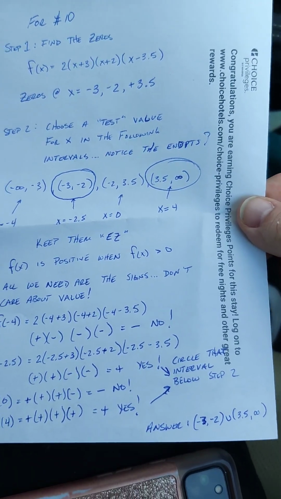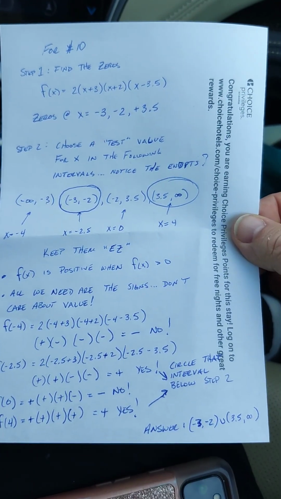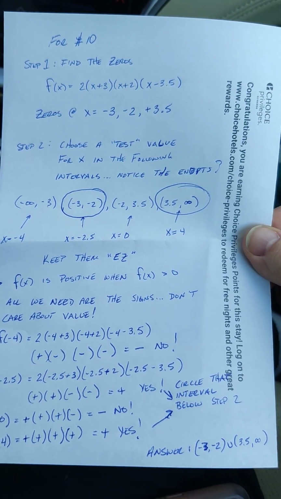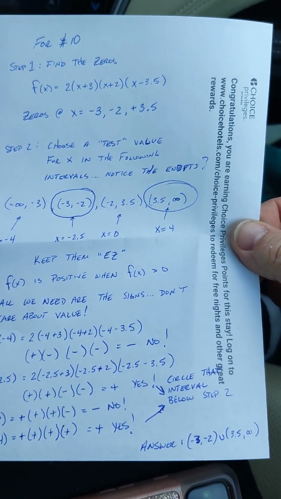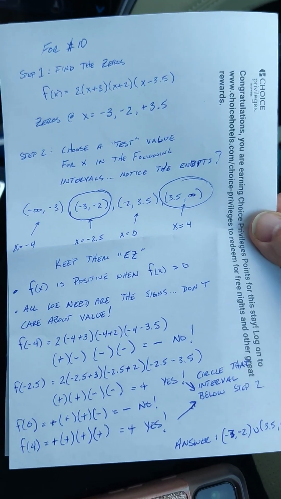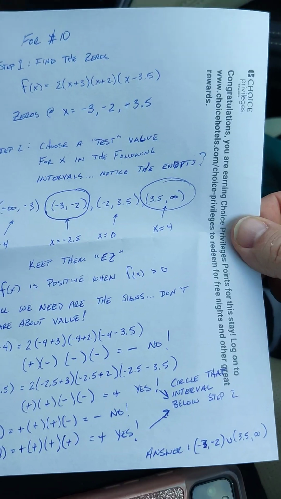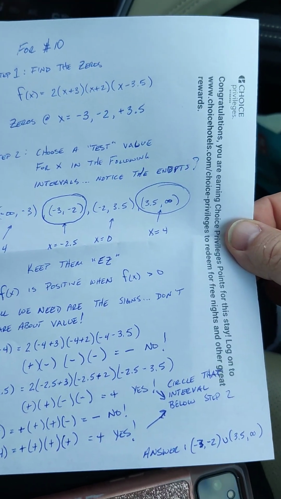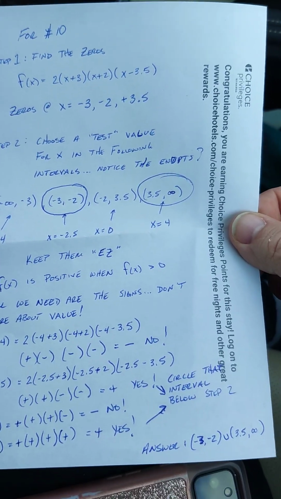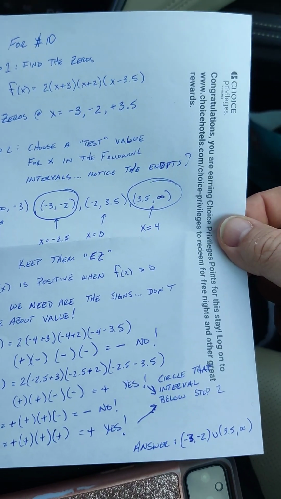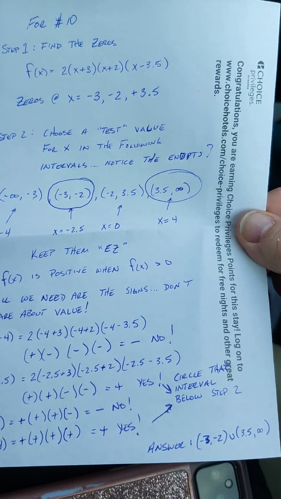Okay, so number 10. You've got that function that says f of x is equal to 2 times a bunch of factors. That's in factored form. Because that's in factored form, those are also your zeros, but opposite in sign. So you know that your zeros, meaning where it strikes the x-axis, are going to be at the x values -3, -2, and +3.5.